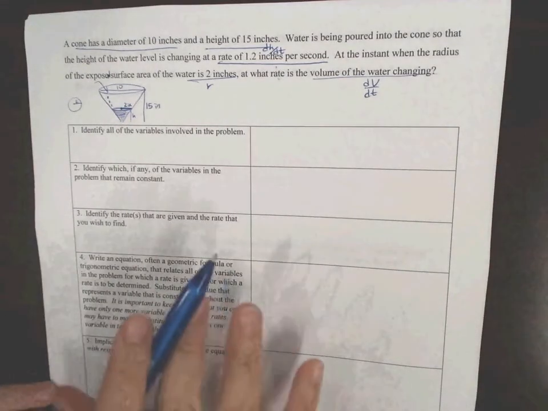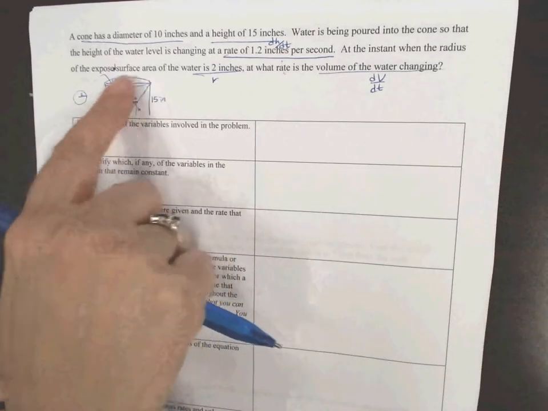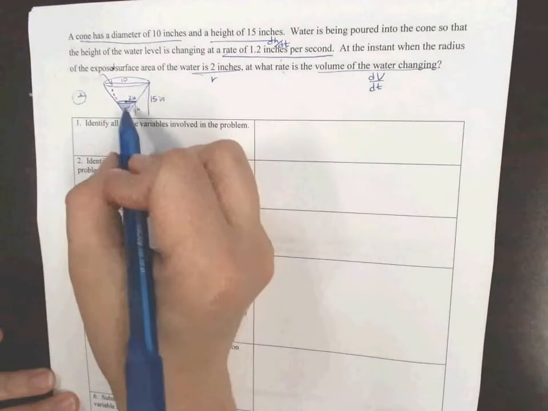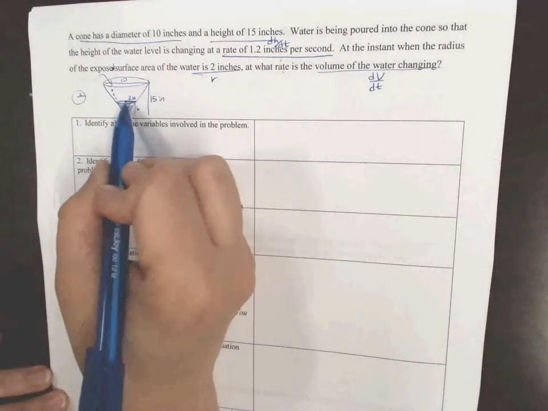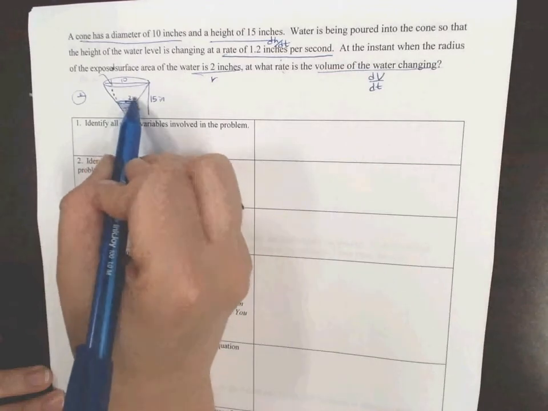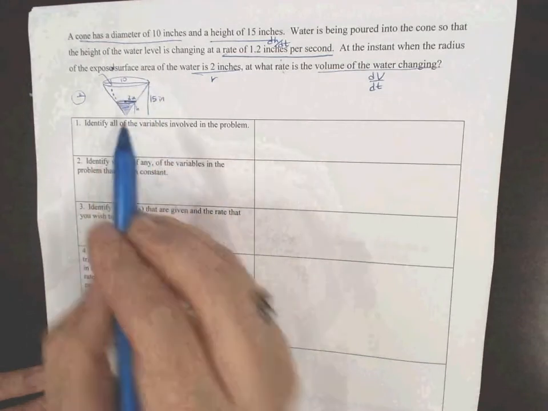What remains constant here is your big cone, so that's not what we're really looking at. We're looking at how the cone of water is changing, but as the water grows, the height of the water will change, and the radius of that exposed surface will change. We're just going to use that big cone to help us solve.